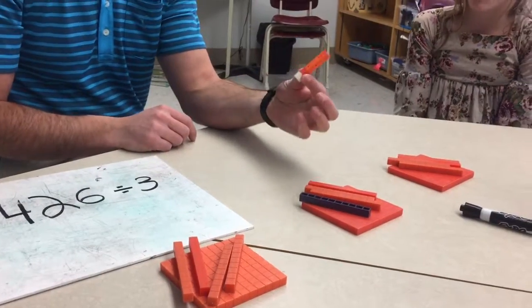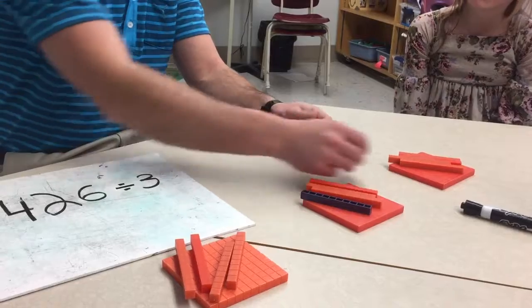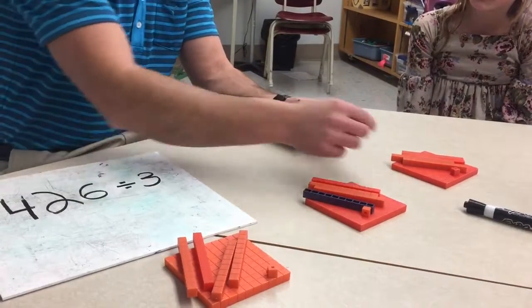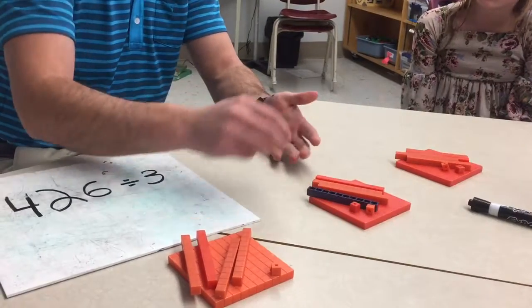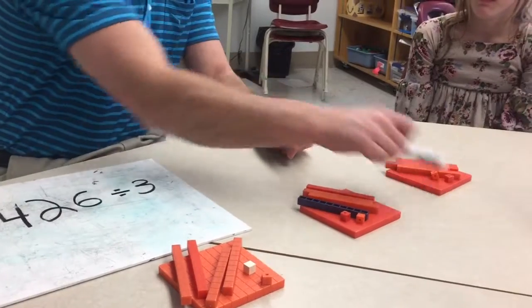Now the last thing I've got is 6 ones pieces. So we take these ones pieces and divide them up evenly into each group. So I've got 1 in each group. There's a second in each group. They've all disappeared.